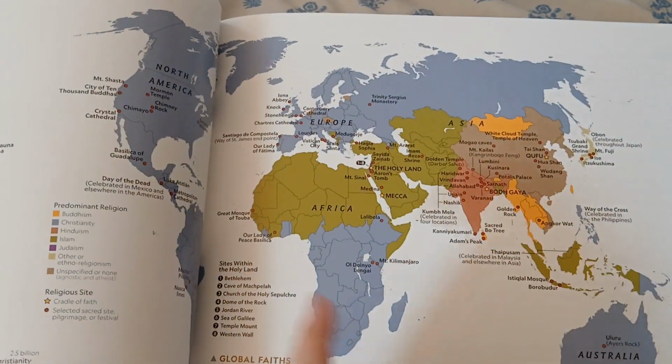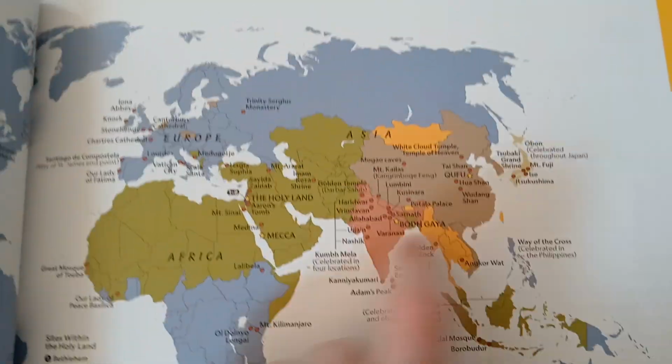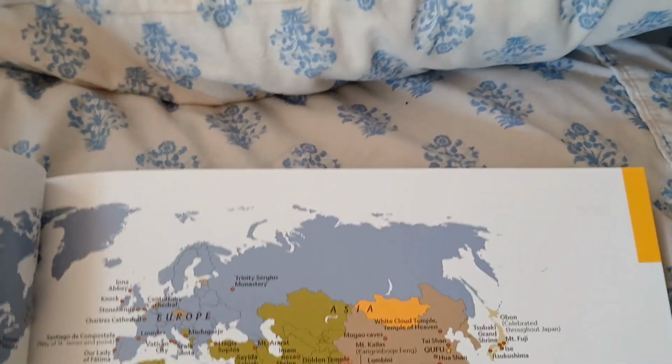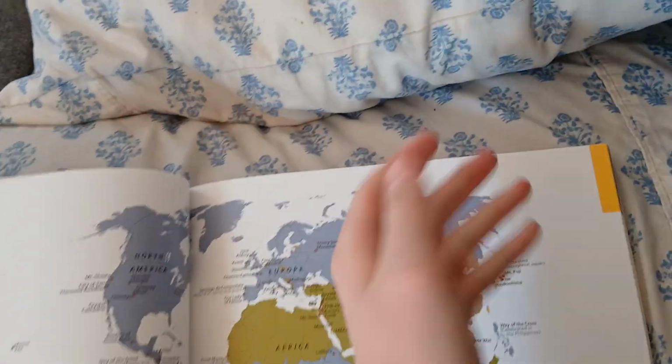Green is Islam. Red is Hinduism. The yellow is Buddhist. And got a little purple there. And then there's Mongolia.